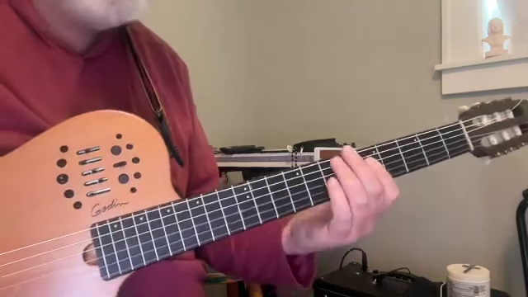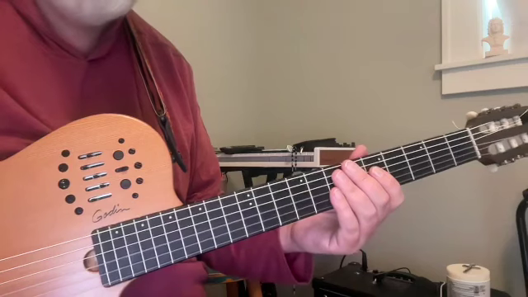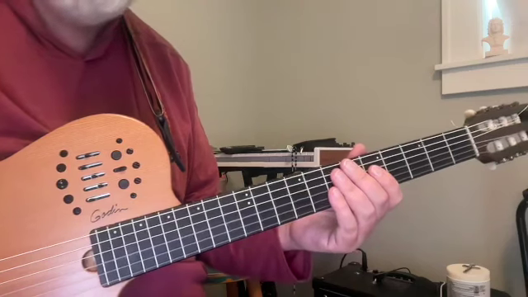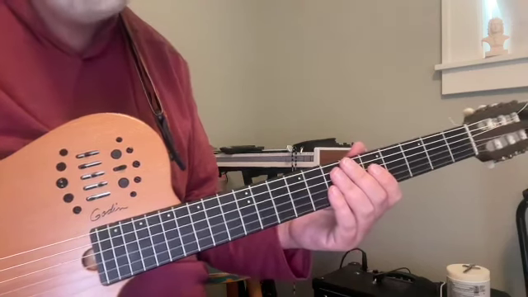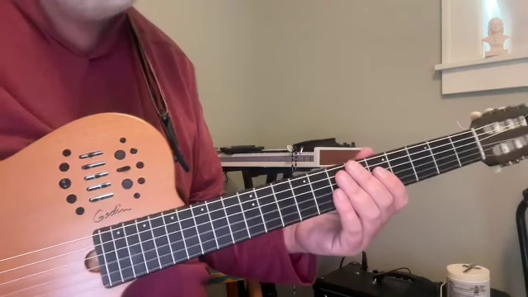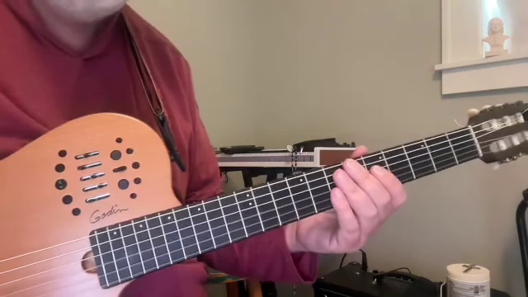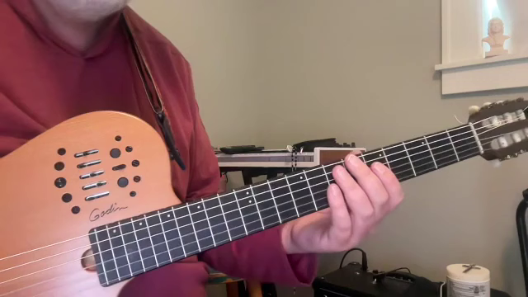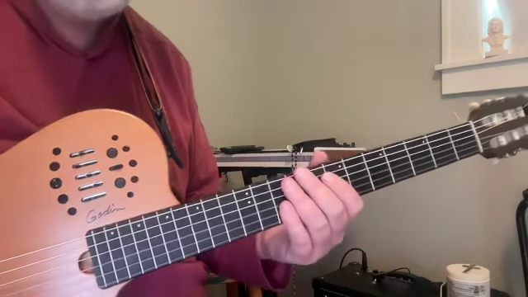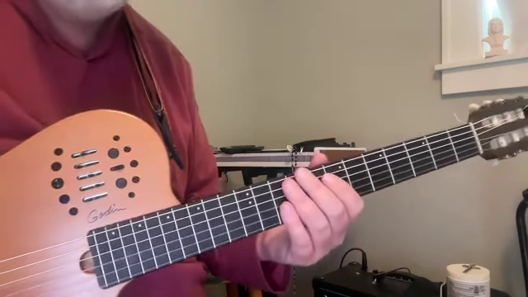I'd like to spend a minute or two and introduce you to a harmonic mechanism for the mind. This one will be number 8, and we're going to be talking about super and sub positions. These are terms used by George Van Eps in his books Harmonic Mechanisms for the guitar.